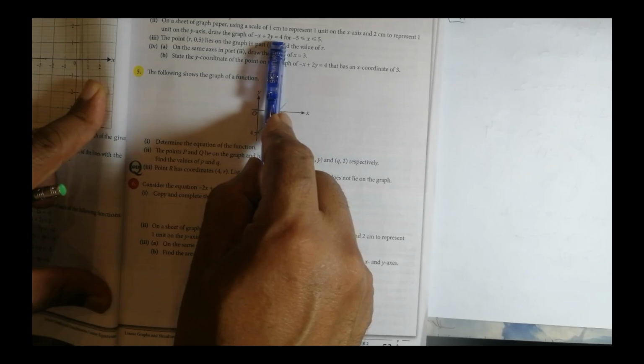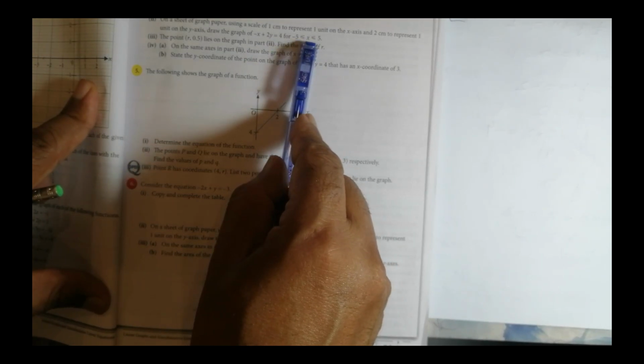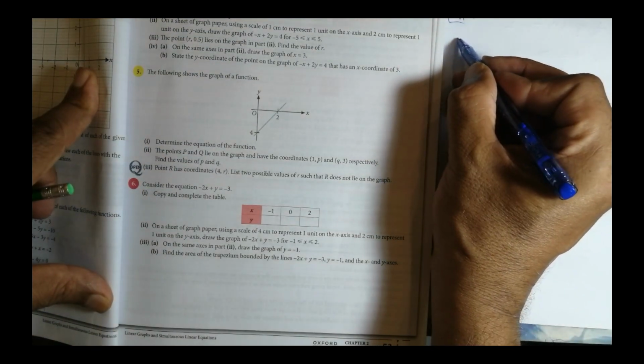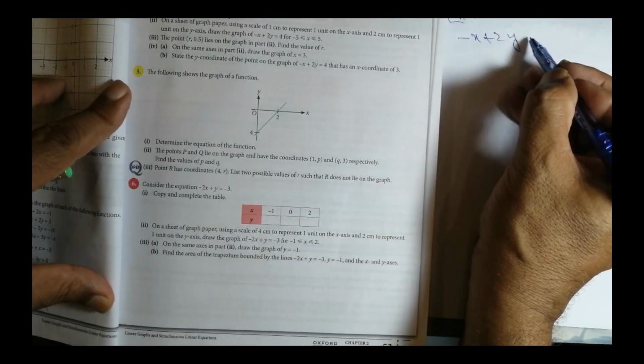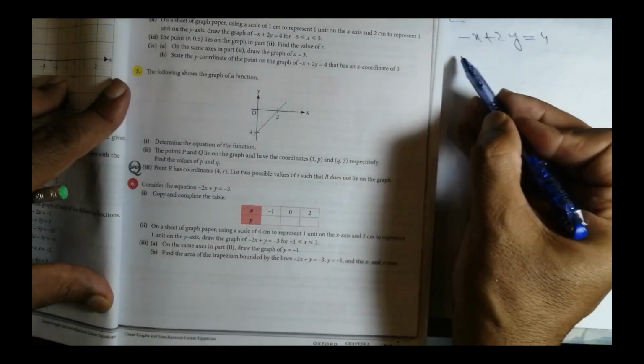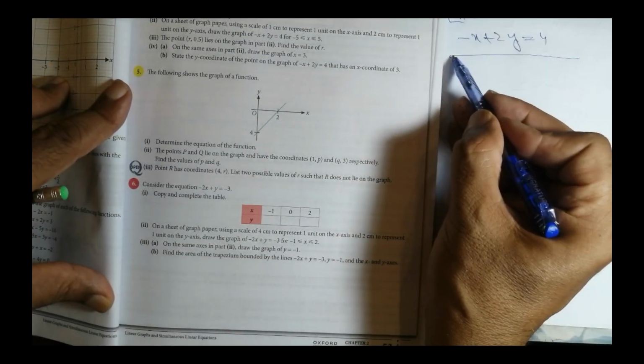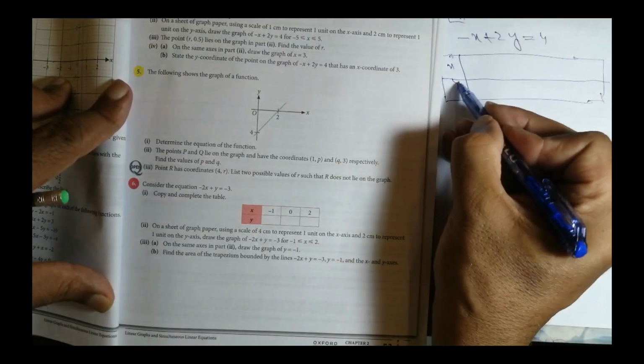Draw the graph of this line, for values of x ranging from -5 to 5. So the equation of the line is -x + 2y = 4, and we can draw the table here, with x and y.